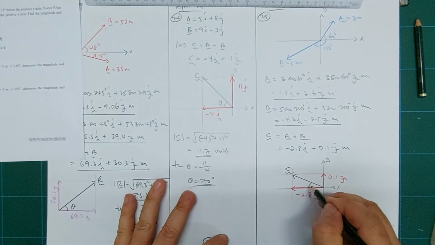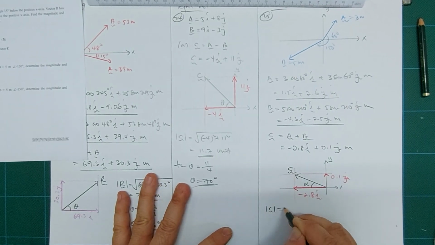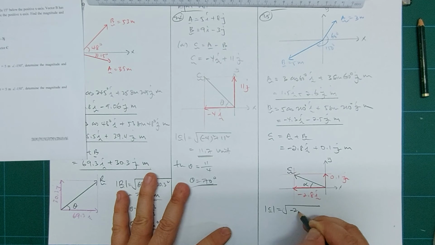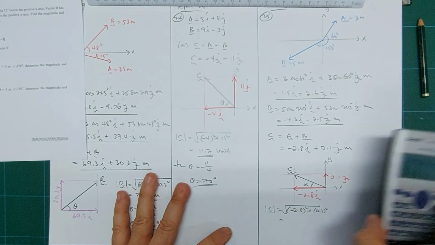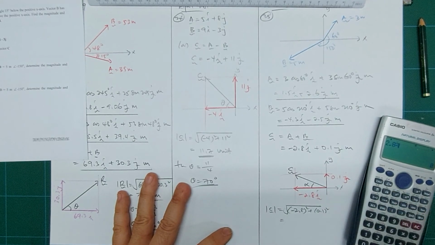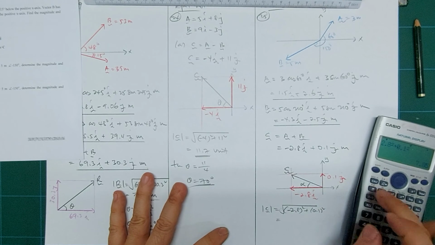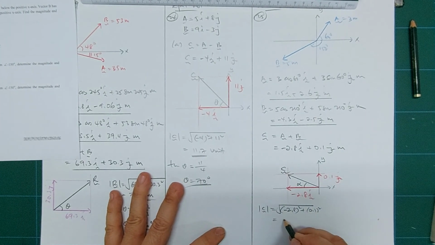So calculate our magnitude and also angle alpha, we call it. Our magnitude of C is the square root of negative 2.8 squared plus 0.1 squared, and the answer will be 2.80 units, sorry, in meters.